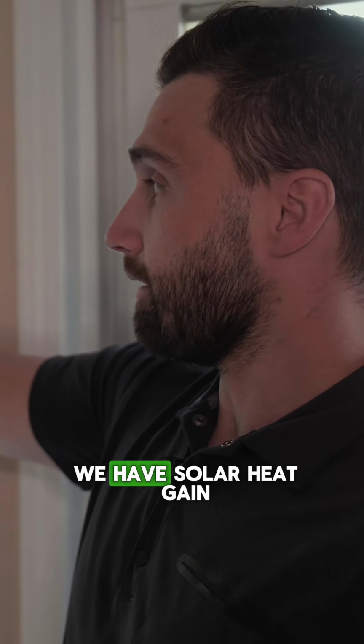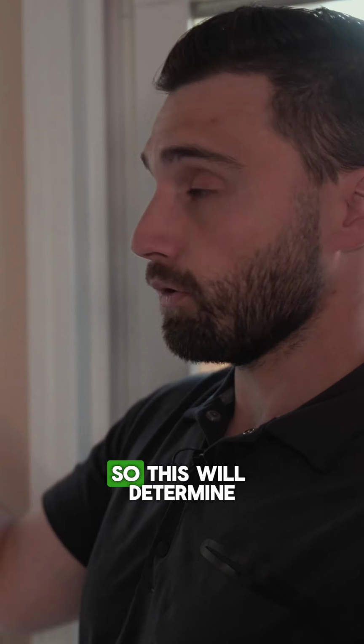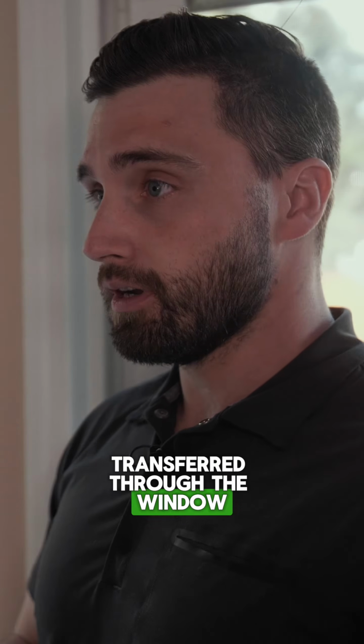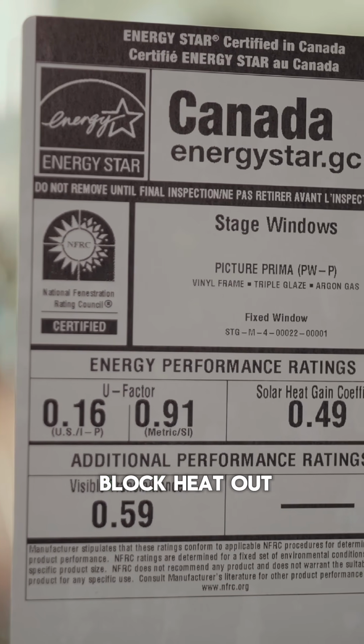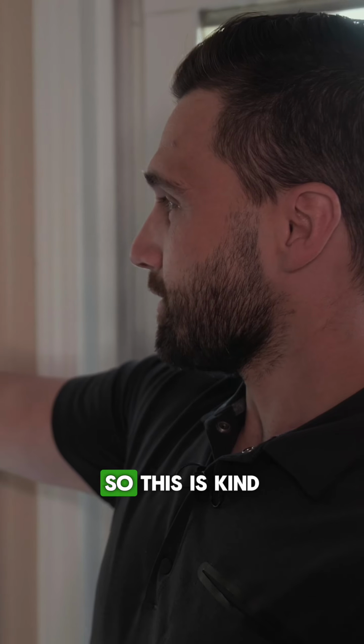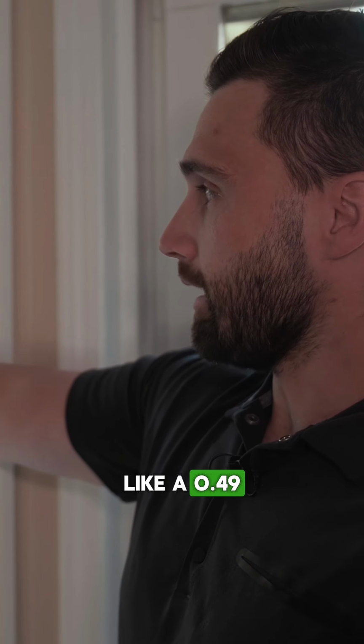On the other side, we have solar heat gain. So this will determine how much heat gain can be transferred through the window. But we also want to block heat out when we have hot summer days, like we have all Stampede. So this is kind of in the middle, like a 0.49.